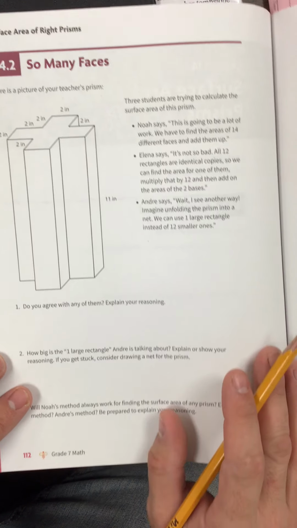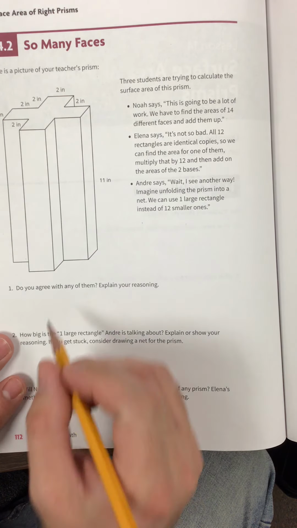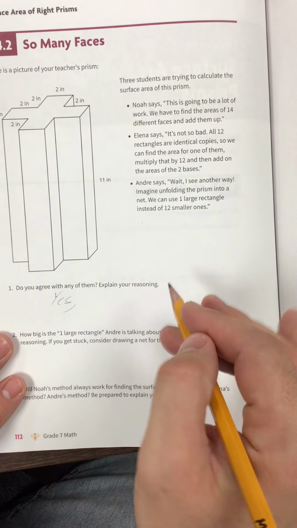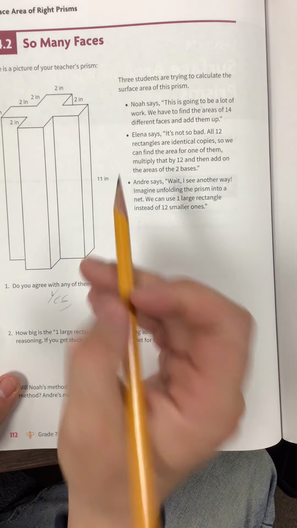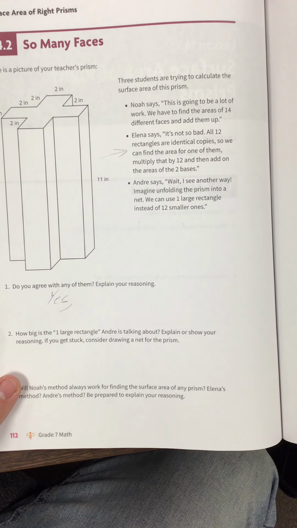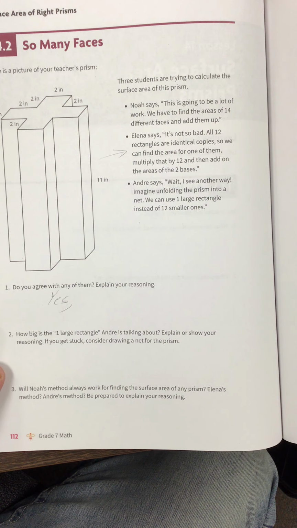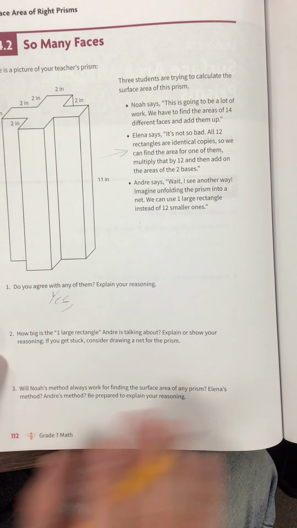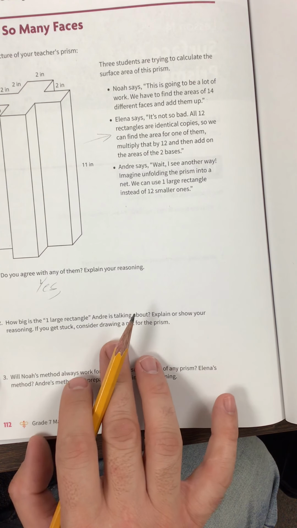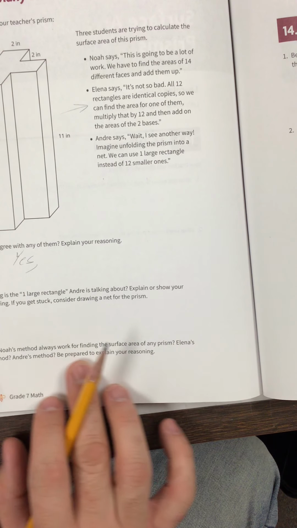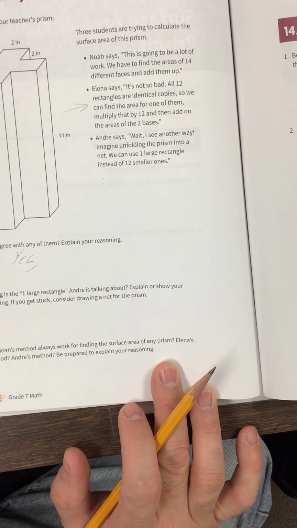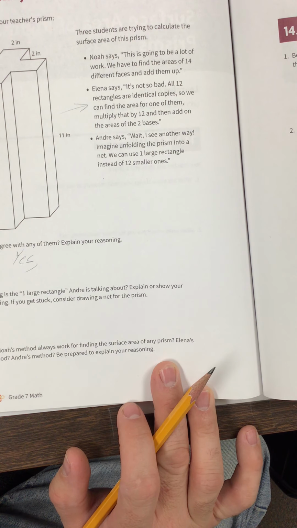Do you agree with either of them? Actually, all of them would work with no issues. They would all give you the correct answer. It's a matter of which one you think would be the best suited for you. Most people prefer this method, Elena's, and we will do that here in a minute. Number 2, how big is the large rectangle Andre is talking about? I'll show you a picture of that here in a minute. And it says, will Noah's method always work for finding the surface area of every prism?